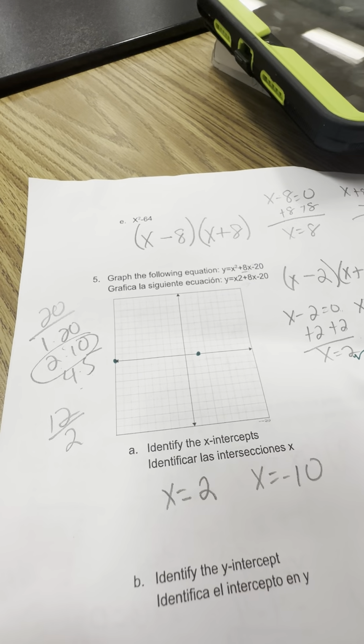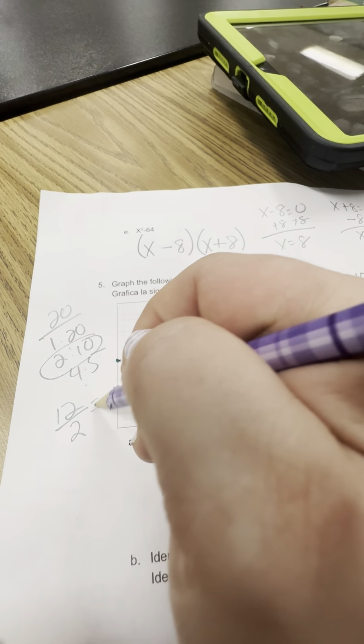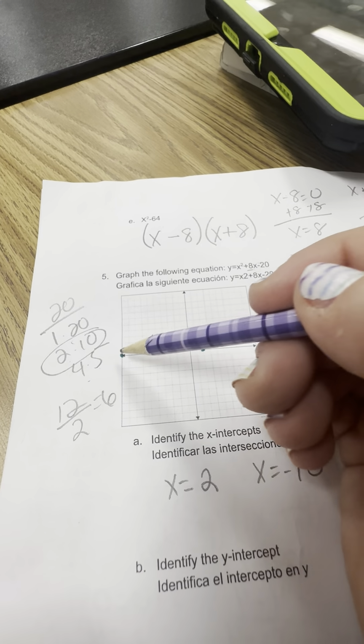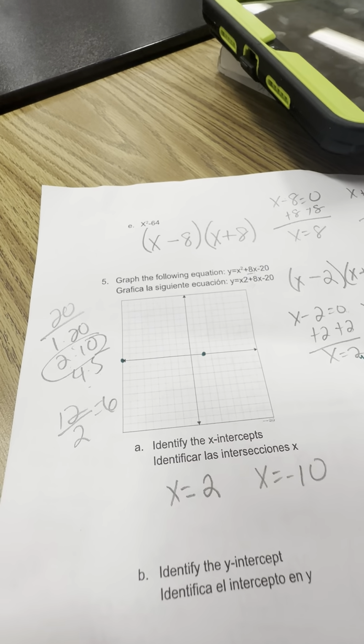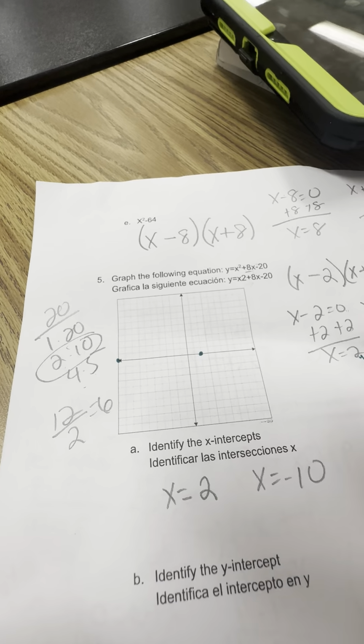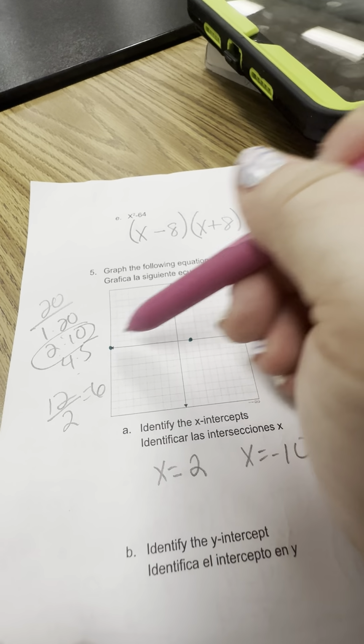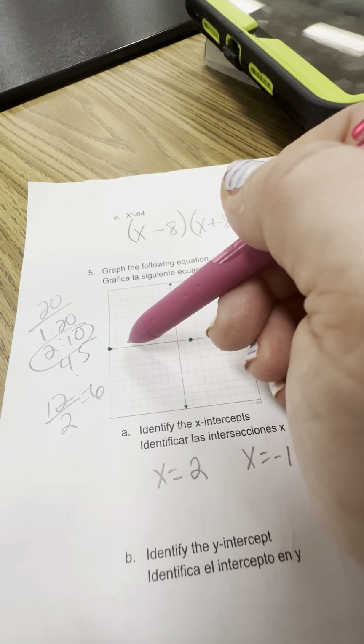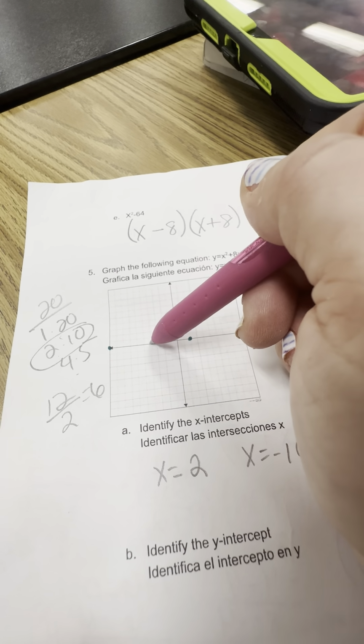To find the midway point, I'm going to divide that by 2, and that gives me 6. So I'm going to count 6 units between the numbers. And it doesn't matter which side you start with. 1, 2, 3, 4, 5, 6.